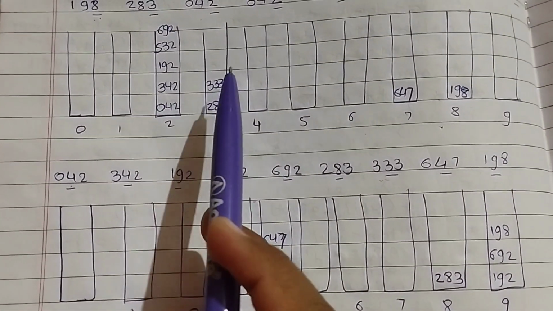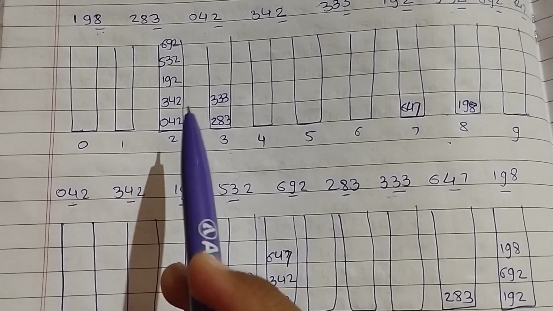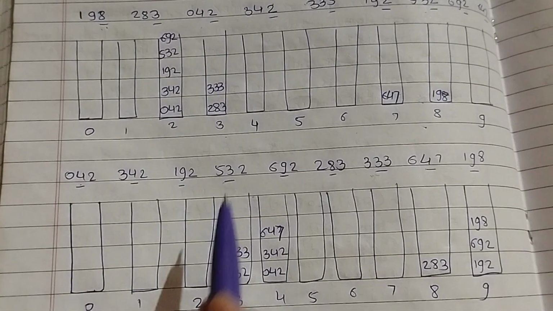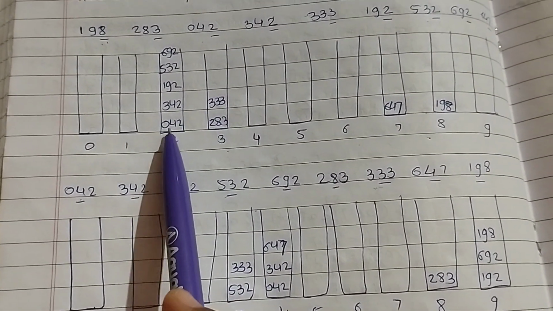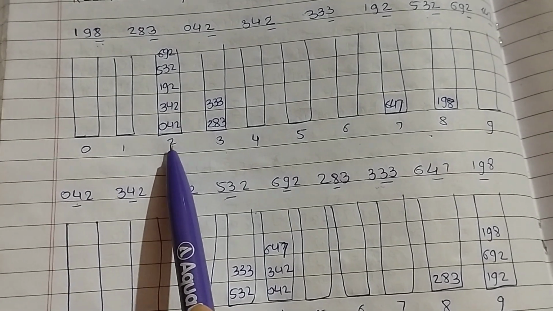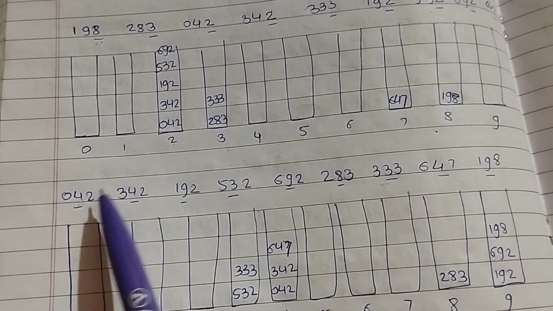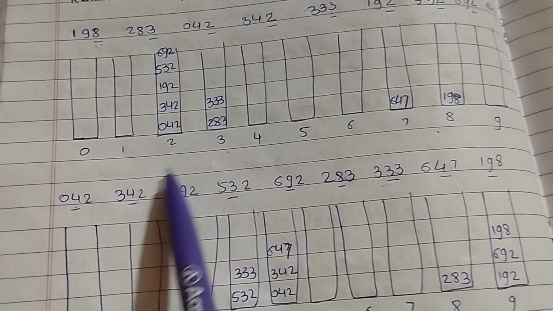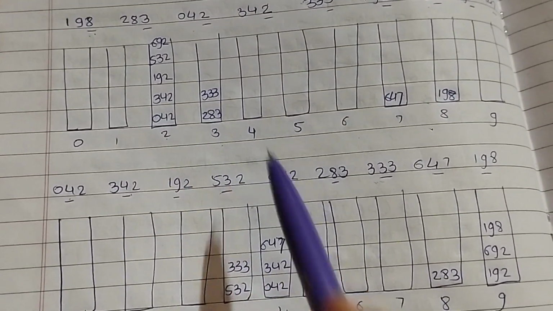For that, in the same way as we put the values, we take them out from the bucket. So first we put 0, 4, 2 in the 2nd number bucket, so we take out first 0, 4, 2 and then 3, 4, 2. In this way we take out all the numbers from the bucket.